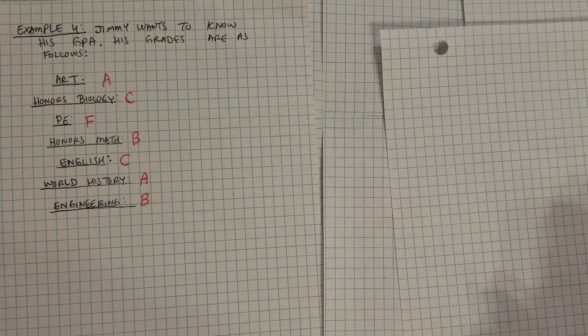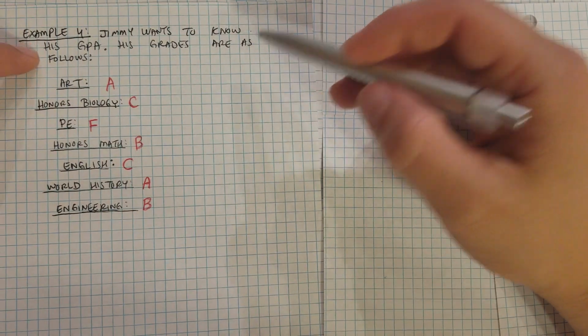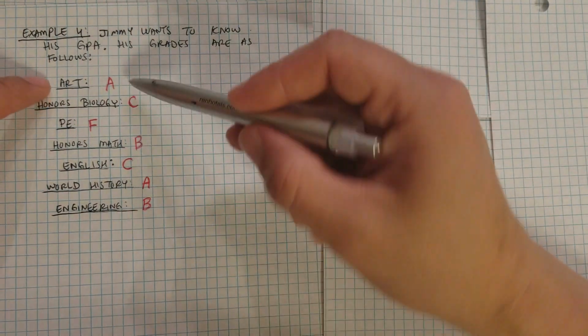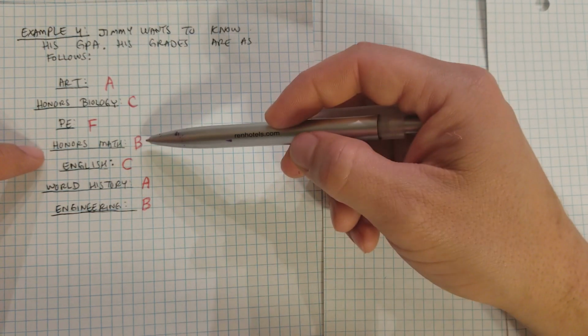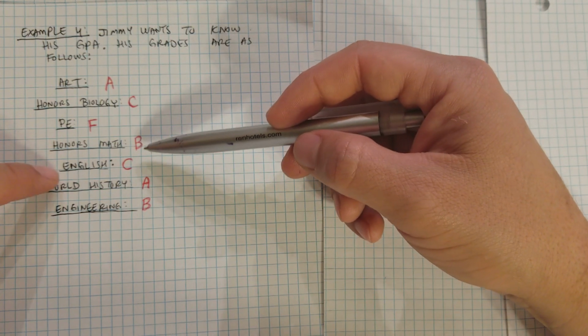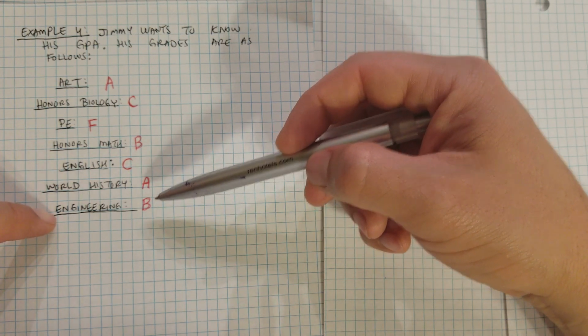Now, example 4, the last one that I have for you guys, is basically a GPA example. So Jimmy wants to know what is his GPA. His grades are as follows. He got an A in art, a C in honors bio, an F in PE, a B in honors math, a C for English, an A in world history, and a B in engineering.